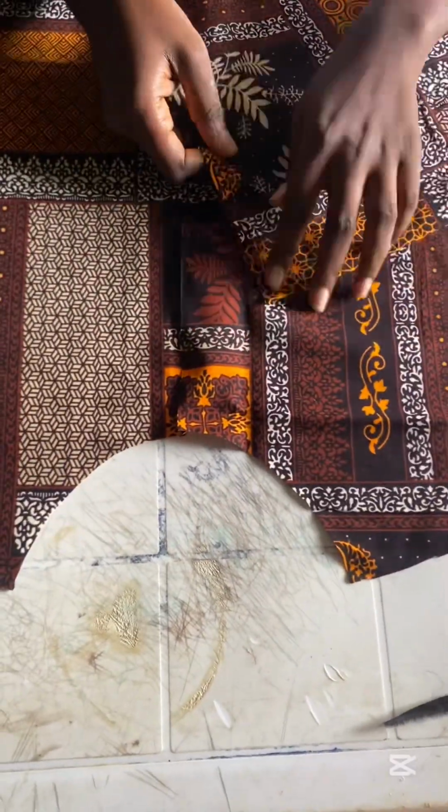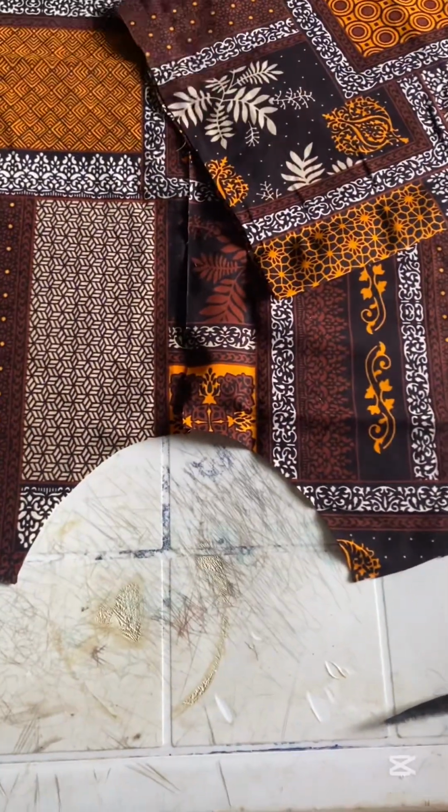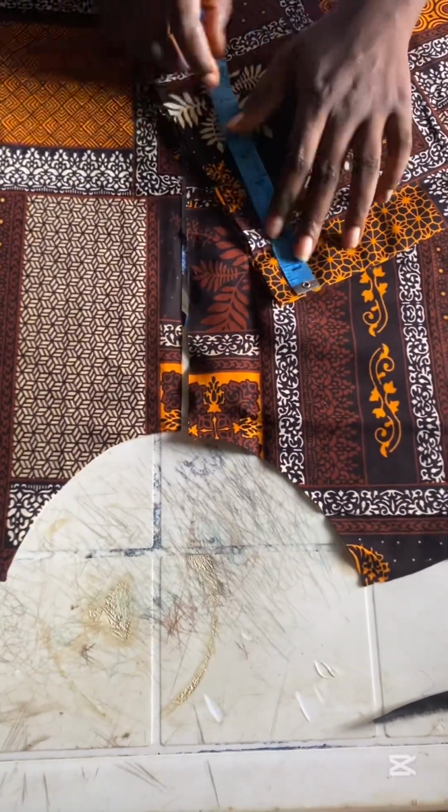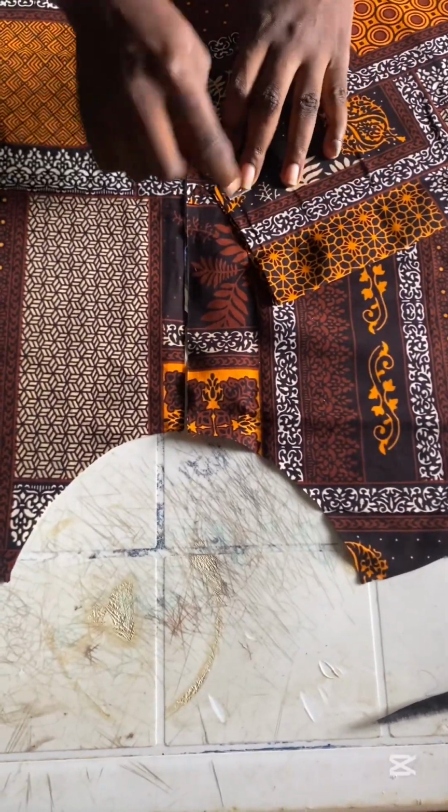Okay, I'll be notching the dart area. I'll just go ahead and notch the same thing I notched on the pattern paper, which is the 4.5, to indicate where I'll be taking my dart from. And that's just it for that, for both the front and the back.